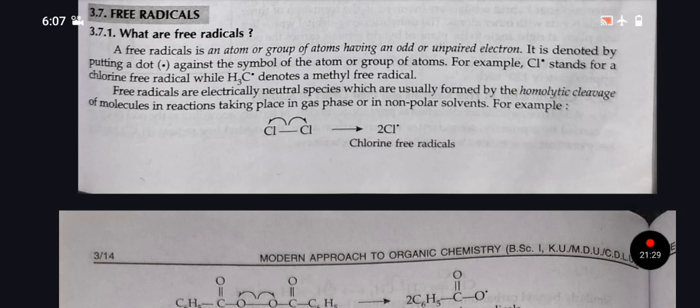Free radicals. What are free radicals? A free radical is an atom or group of atoms having an odd or unpaired electron. It is denoted by putting a dot against the symbol of the atom or group of atoms. For example, Cl dot stands for a chlorine free radical, while CH3 dot denotes a methyl free radical. Free radicals are electrically neutral species which are usually formed by the homolytic cleavage of a molecule in reactions taking place in the gas phase or in a nonpolar solvent.